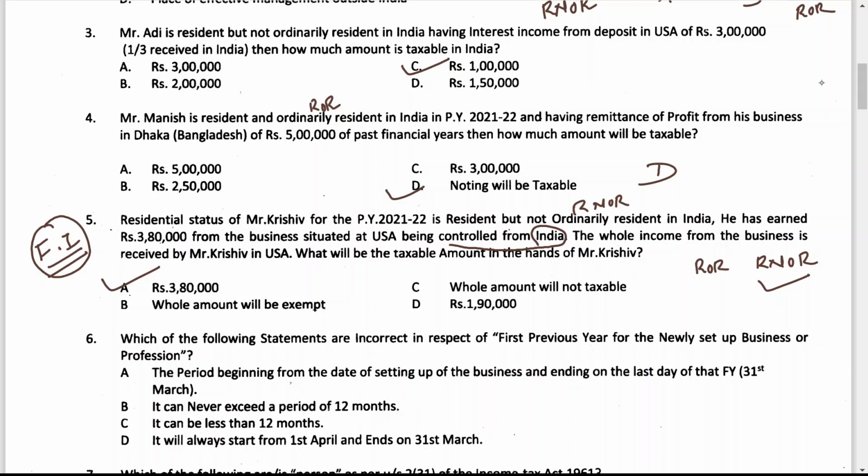The reason is very simple. Normally, foreign income is not taxable in the hands of RNOR, but there are two exceptions to this rule. If a profession is set up in India and if business is controlled from India, then even though it is a foreign income, it is taxable in the hands of RNOR.